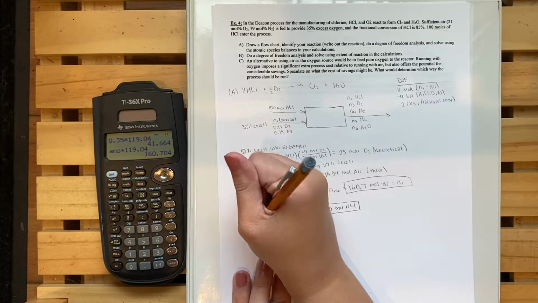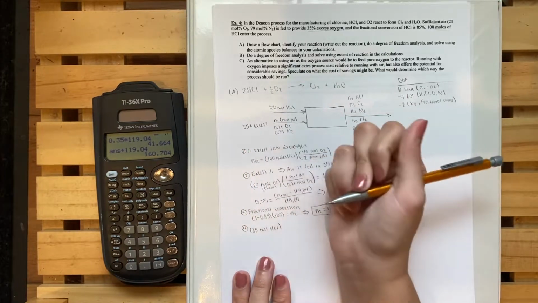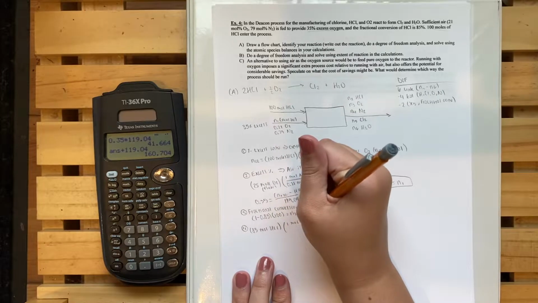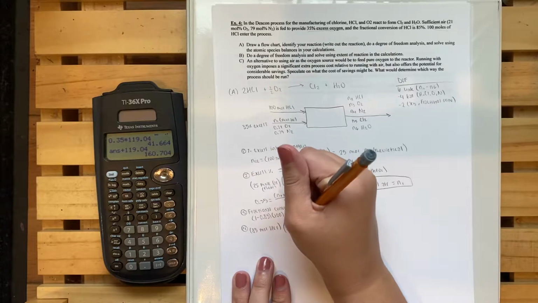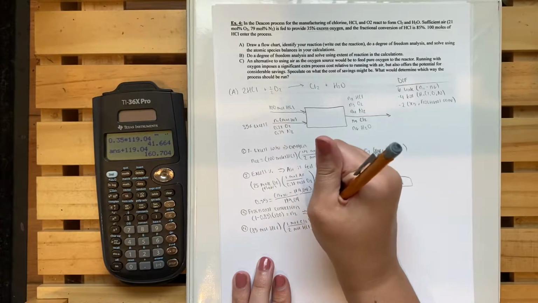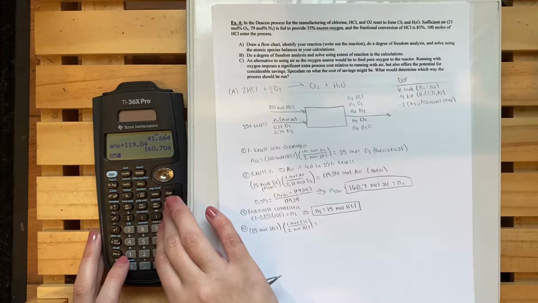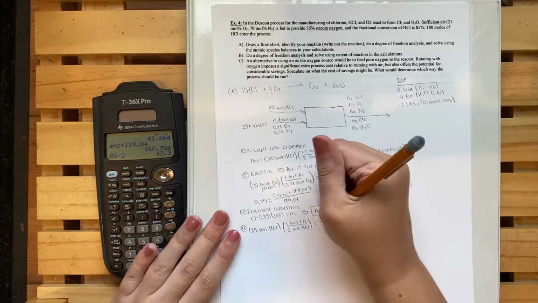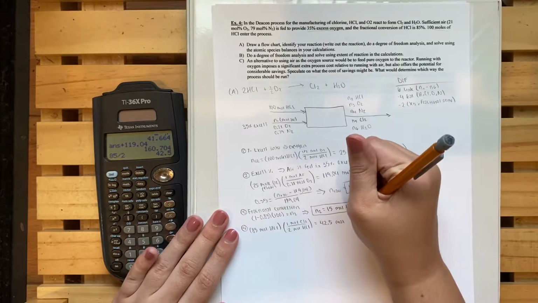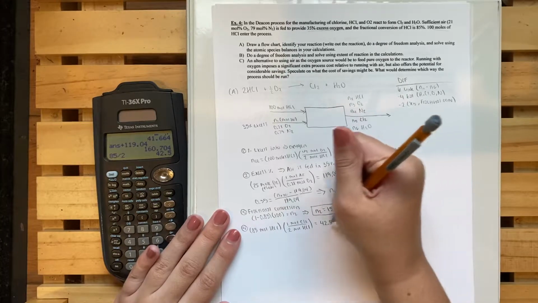So we have 85 moles of HCl reacting, and 1 mole of Cl2 is formed per 2 moles of HCl. So given the amount of HCl that we are reacting, we are producing 42.5 moles of Cl2, and that is equal to N5.